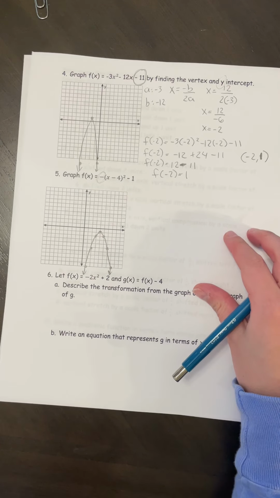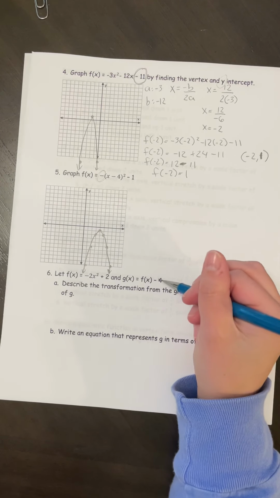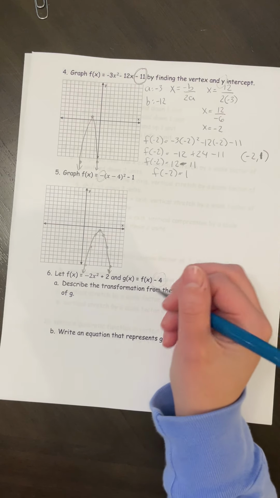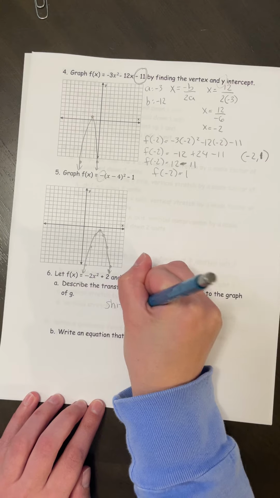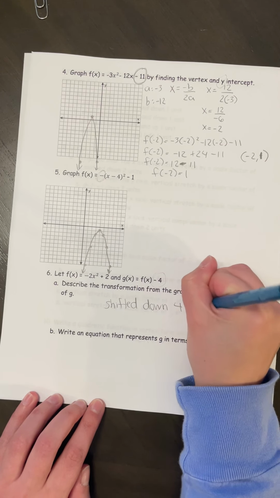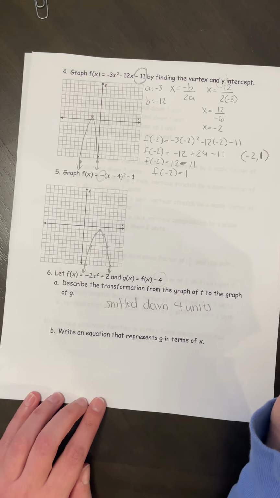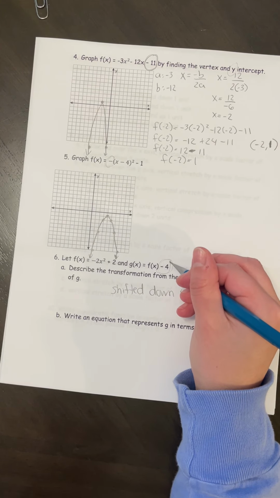Let f of x equal -2x squared plus 2 and g of x equals 4x minus 4. Describe the transformation from the graph of f to the graph of g. Basically, what this minus 4 is doing is shifting the graph down 4 units. So it was shifted down 4 units. And then part B just asks you to write the equation that represents g in terms of x. So that just means write the new equation with the -4 in it.